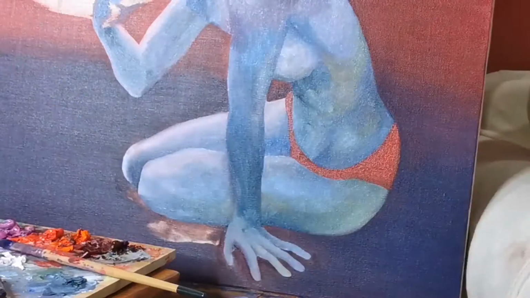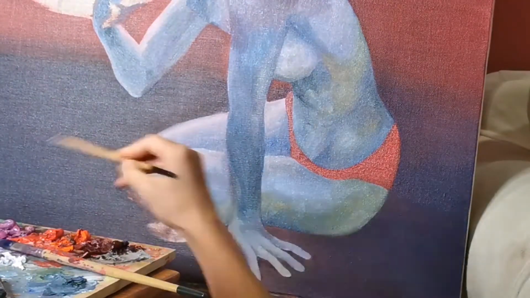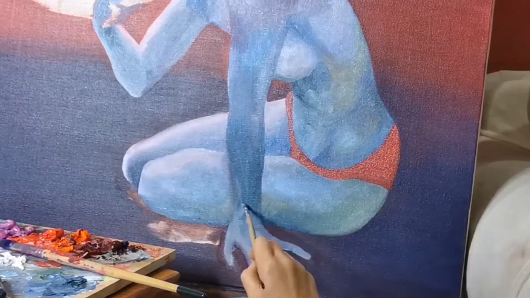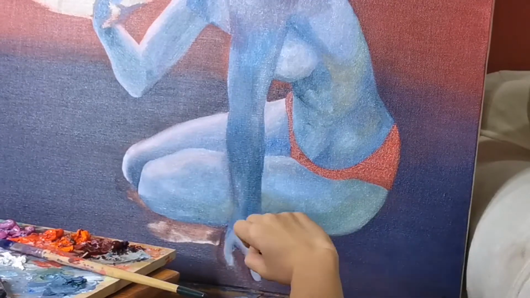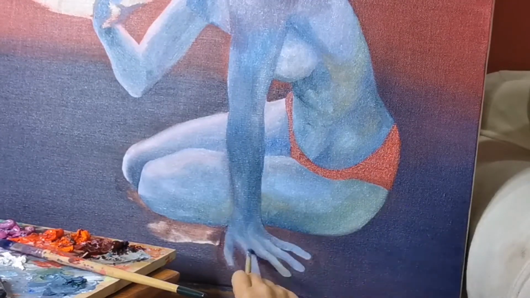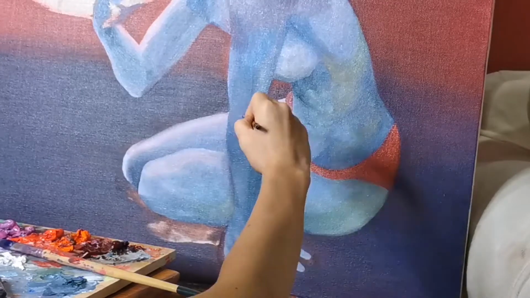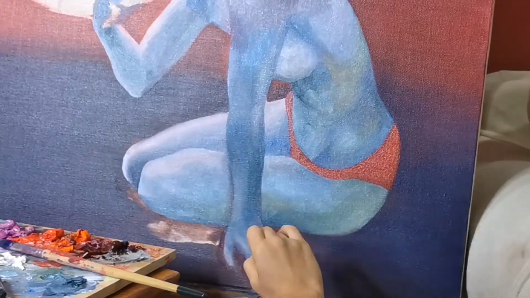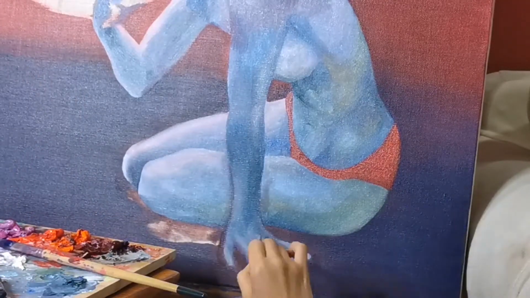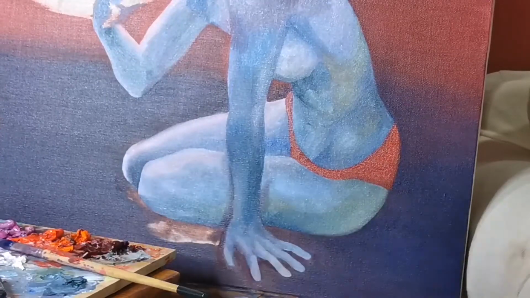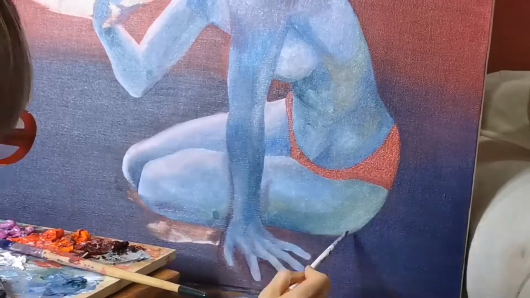But as you can see, I'm just going in. You can't see my palette. One of these days, I will figure out a way to shoot both my palette and my painting process at the same time. But bear with me for now, because I'm not a professional film editor, and that just seems like something I'm going to have to figure out.